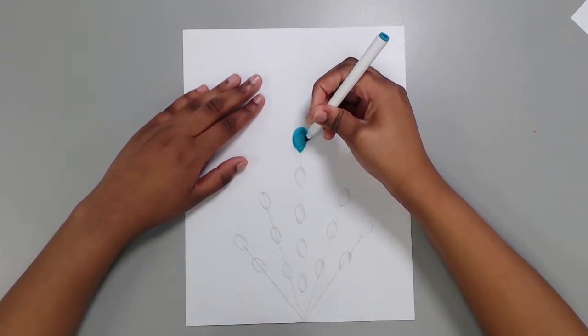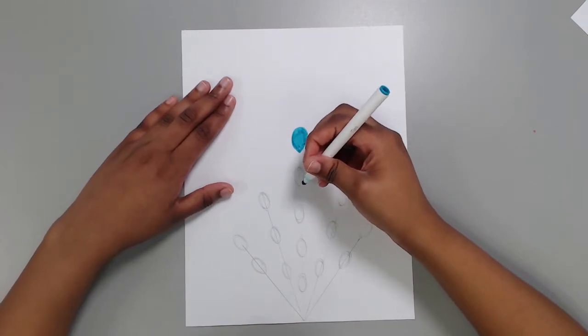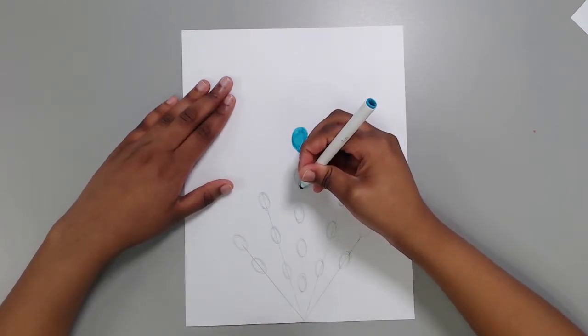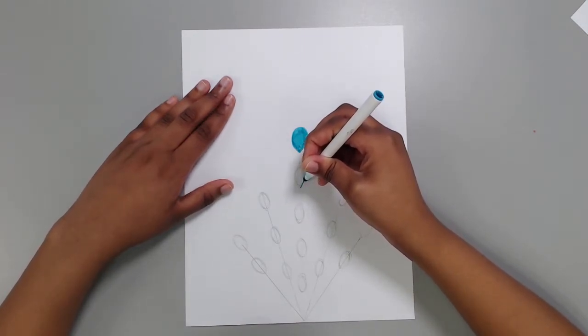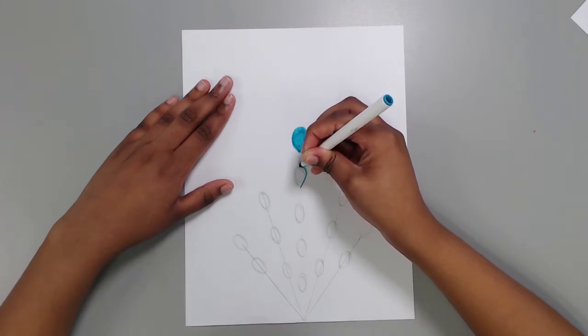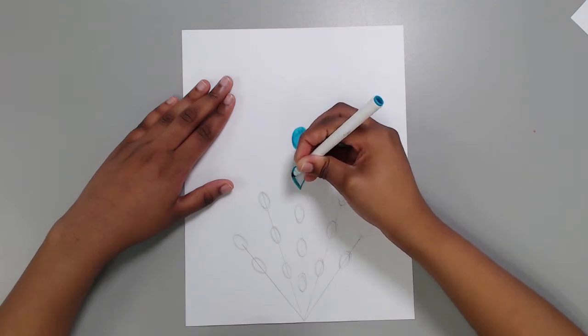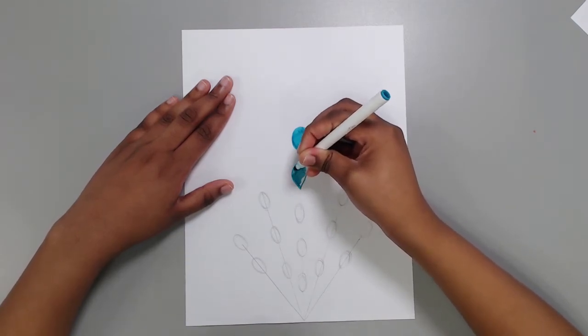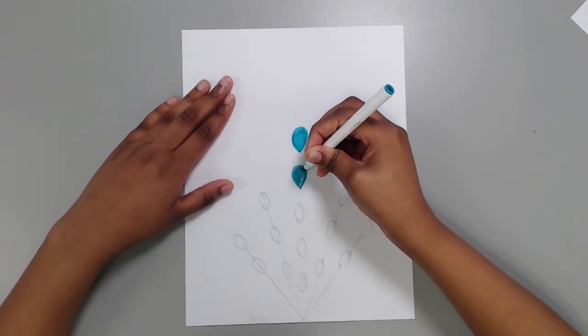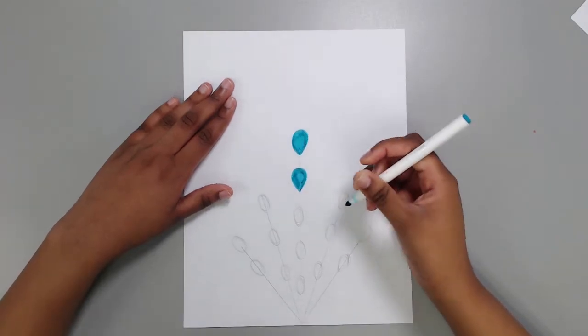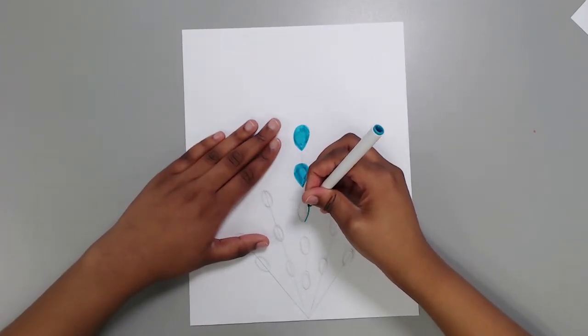All right. And here I'll do it again. I like to start at the line. I start to draw a triangle, and then I change it into a circle, and then I change it back into a triangle, and then I color it in. Kind of like if I was drawing a bunch of balloons. All right. So I'm just going to keep going.